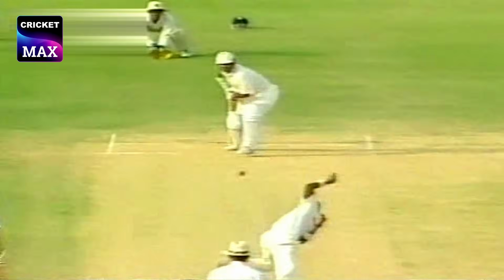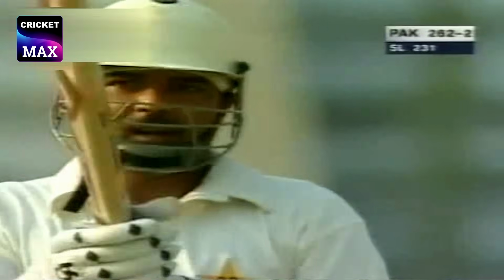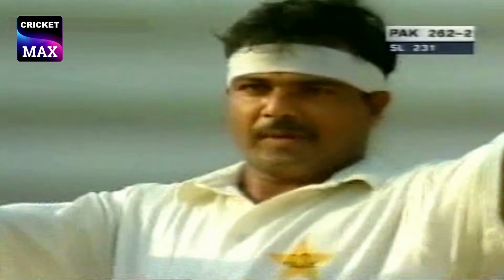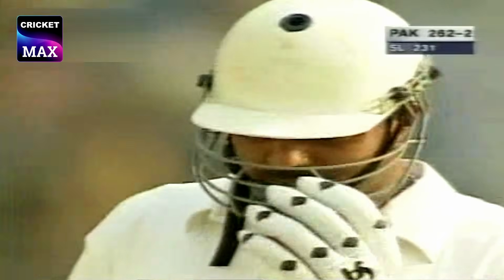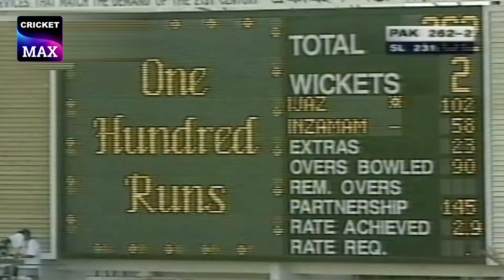So Ijaz on 98. And he smashed this one through the offside, and that's his century. That's a wonderfully played innings. He's come in under a little bit of pressure to score some runs for his team, and he's done just that. That is his 11th century, 14 fours, and he's got his whole team there on their feet cheering what has been a really good fight back for Ijaz.